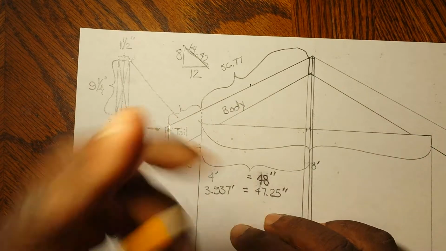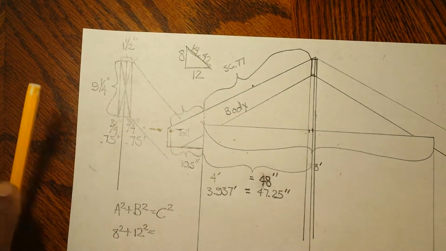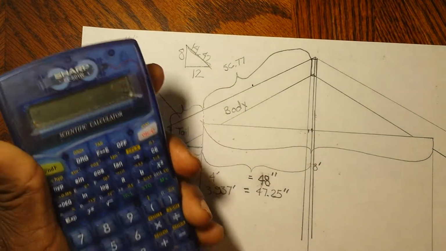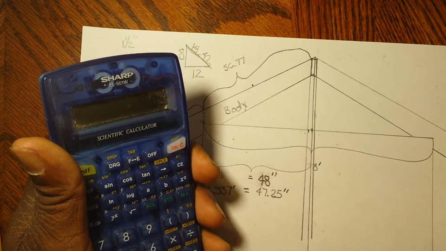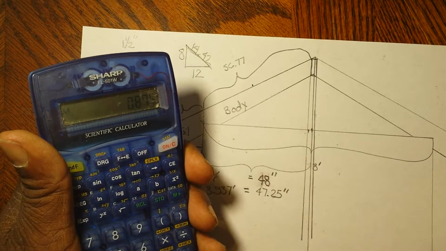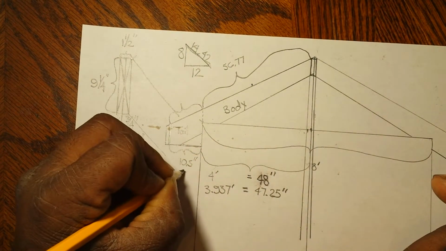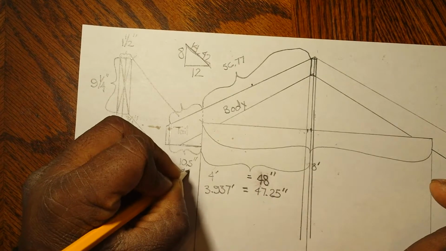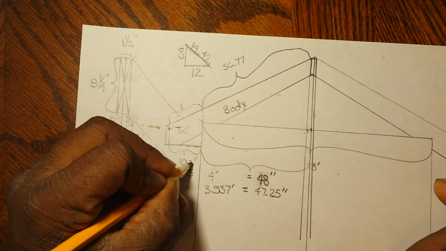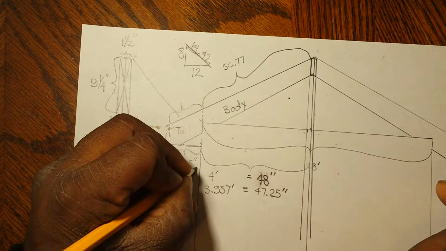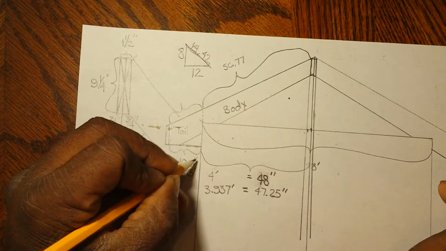10.5 inches. We're going to turn that into feet. And the way you do that is this way. You go 10.5 divided by 12 inches equals 0.875. 0.875 feet is the same as 10.5 inches.